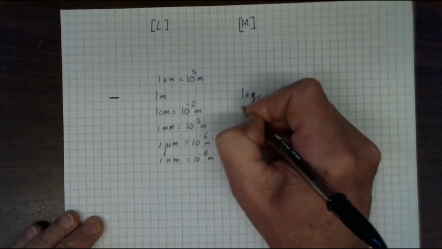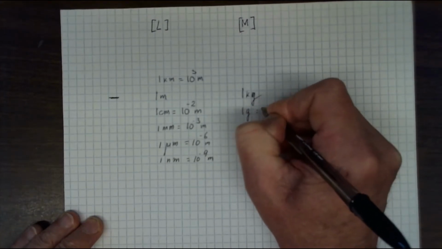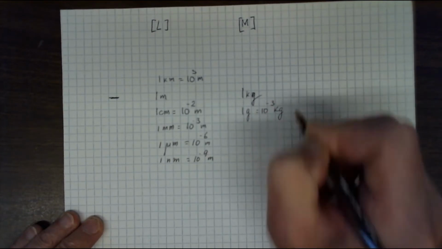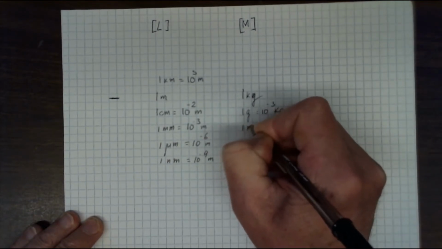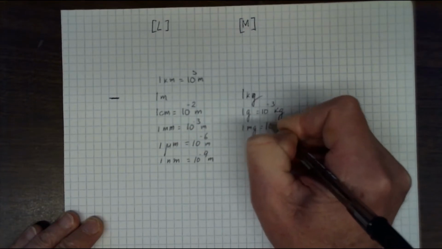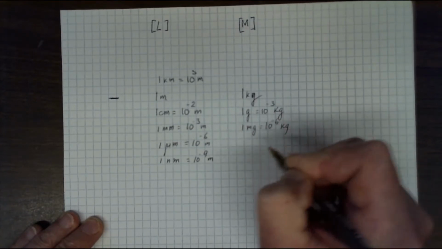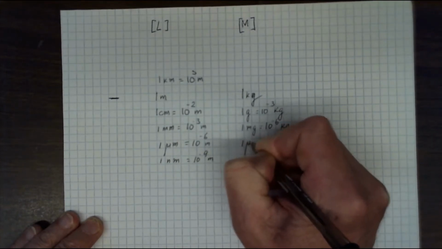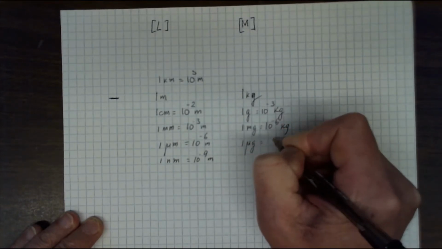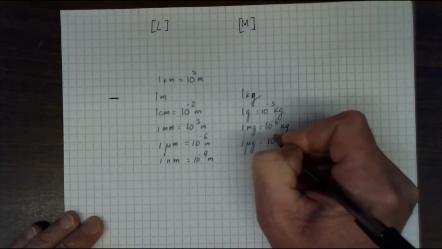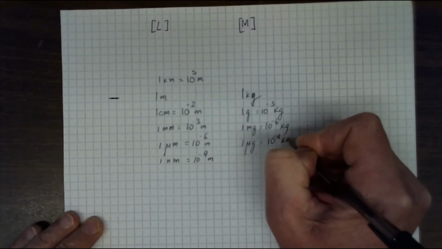Going down, 1 gram is 10 to the negative 3 kilograms. 1 milligram is 10 to the negative 6 kilograms. 1 microgram is 10 to the negative 9 kilograms.